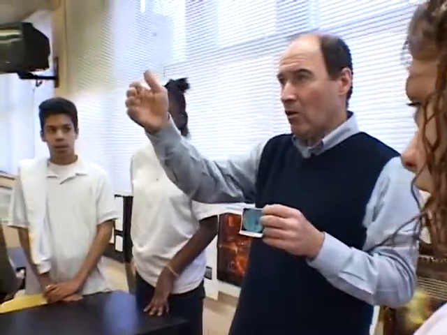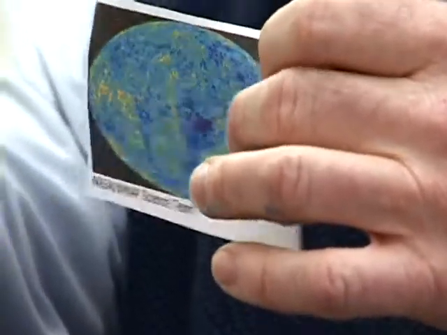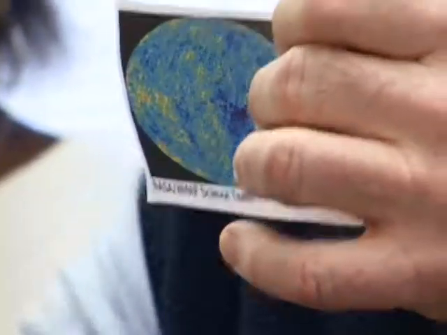So the further back we can go in our observation of light, or whatever it is our telescopes are picking up, the further back in time we are going. This picture represents the furthest back in time that we have ever picked up a sense of.